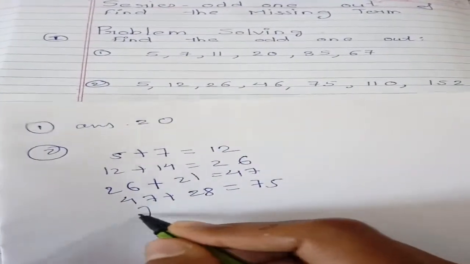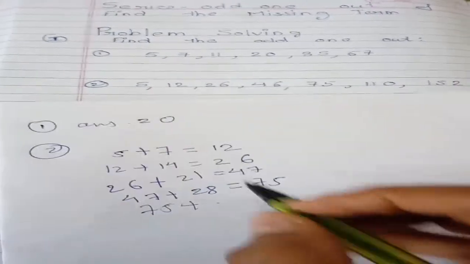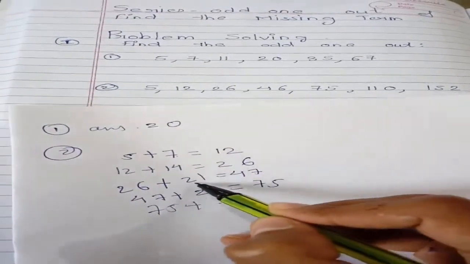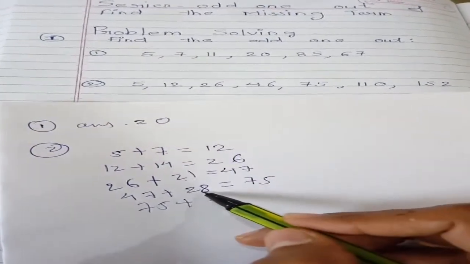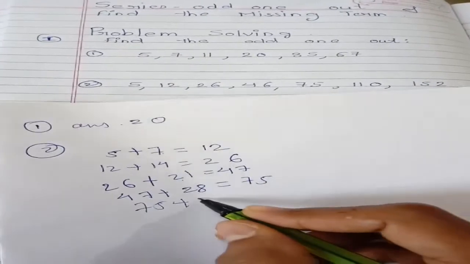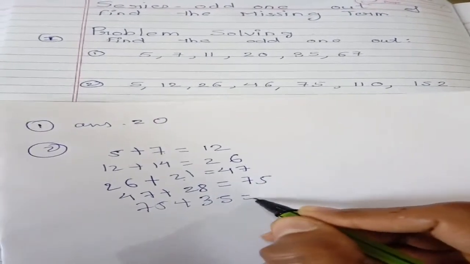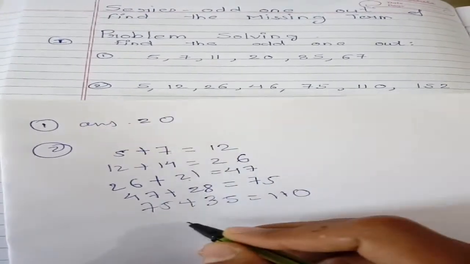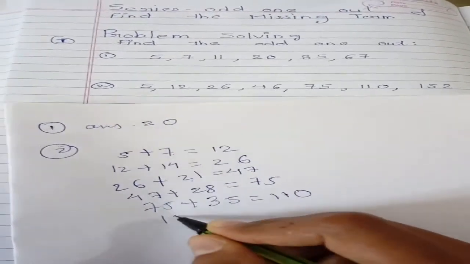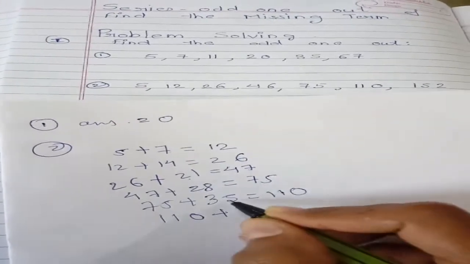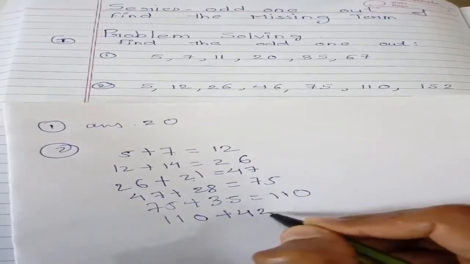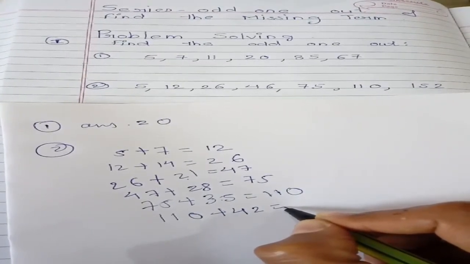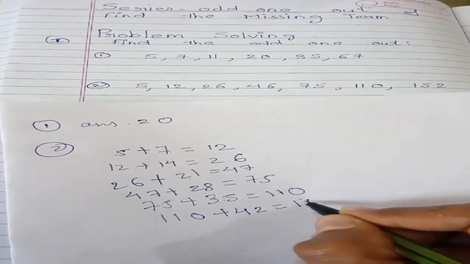So next 75 plus what should be the next number here? If you observe, first one was 7 into 1 is 7, second was 7 2s are 14, 7 3s are 21, 7 4s are 28, so 7 5s are 35. So this will be equal to 110, and this will be what? 110 plus 7 6s are 42, so 152.